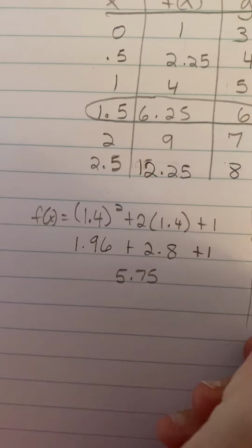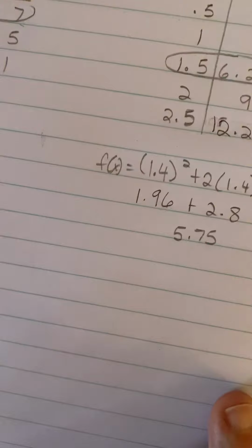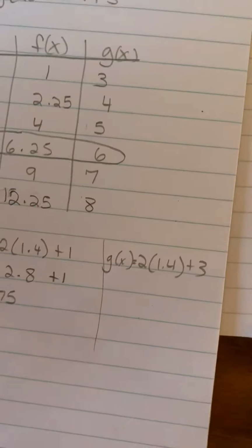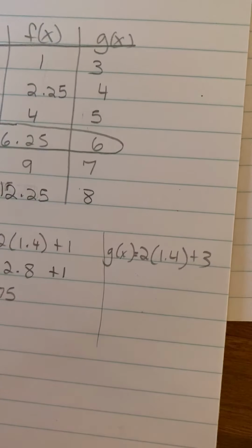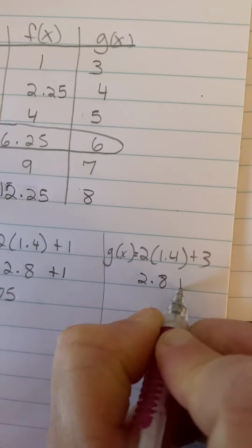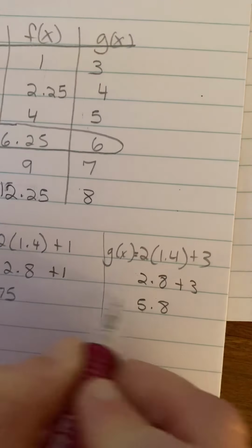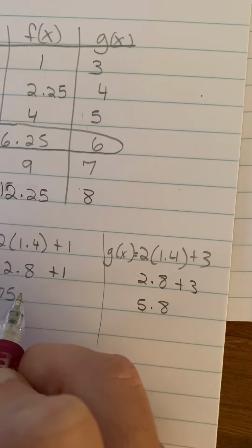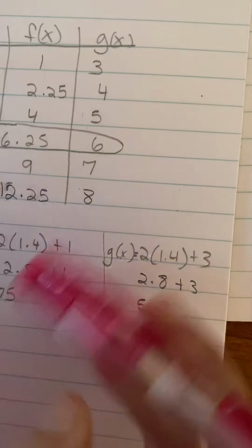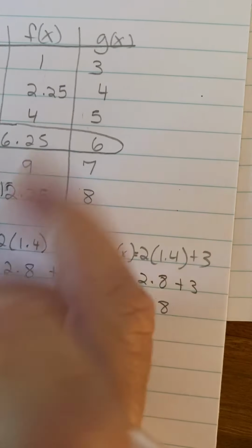All right, so we're going to compare this with g of x. For this one, I have 2.8 plus 3 equals 5.8. So this is f of x and this is g of x. Wow, these are really close now. Did I do that right? 5.8. Actually, I didn't even write that down right.